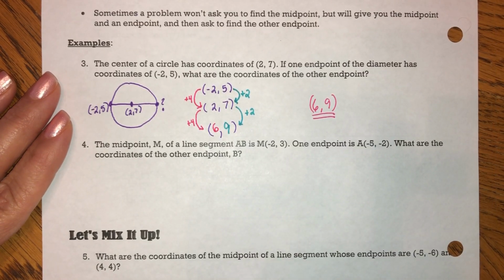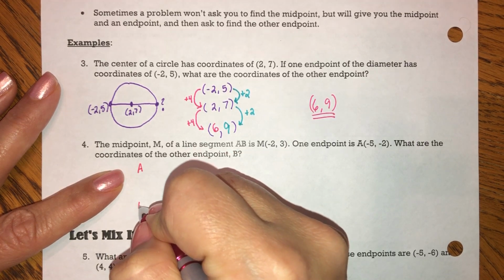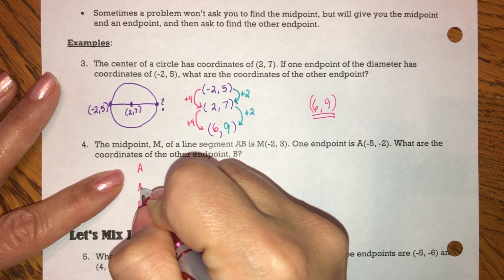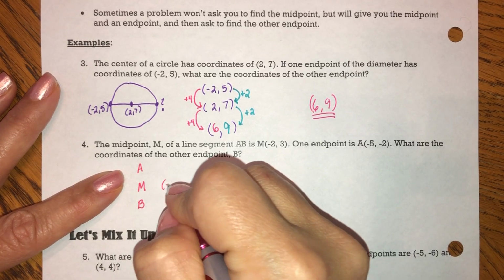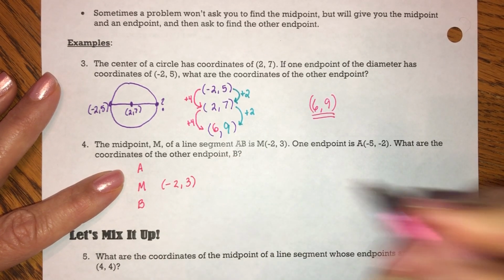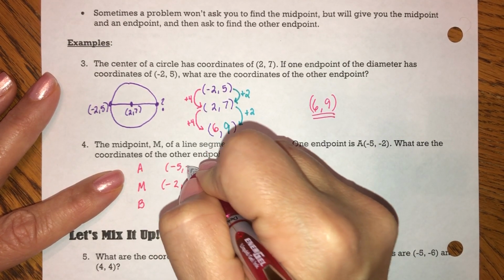Okay, so we're going to write these in a row. The endpoints are A and B. The midpoint M goes in the middle. So that's the way we're going to write the points. M has coordinates (-2, 3), and A has coordinates (-5, -2).